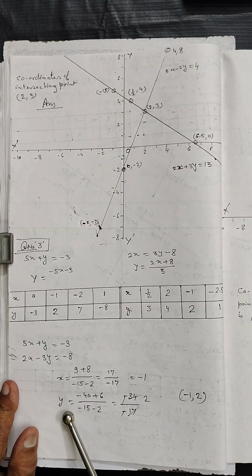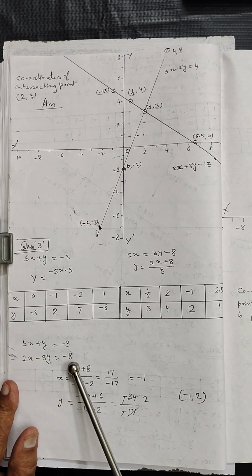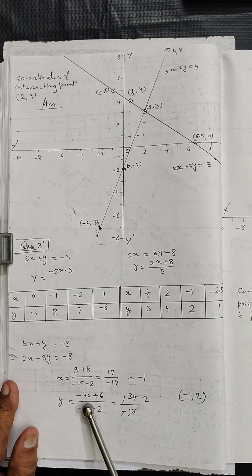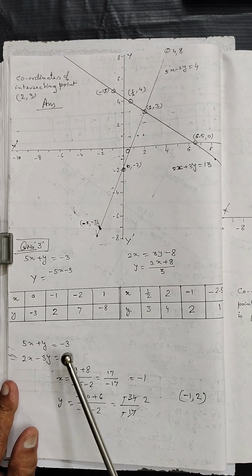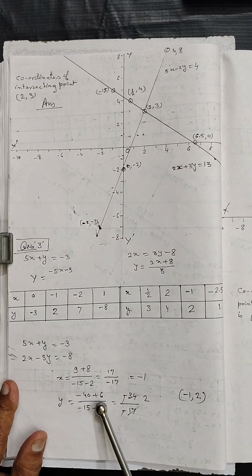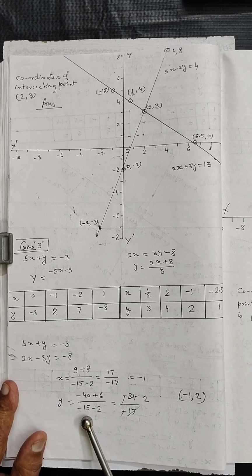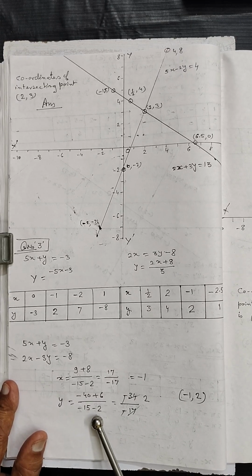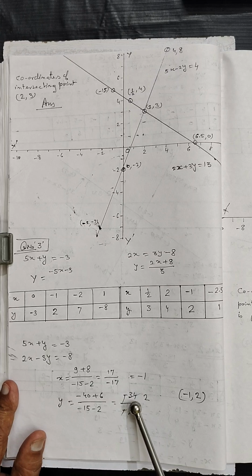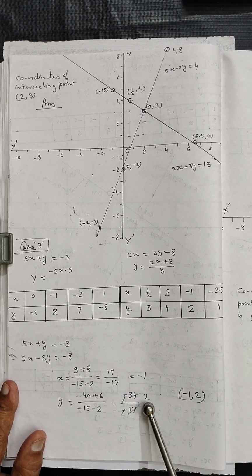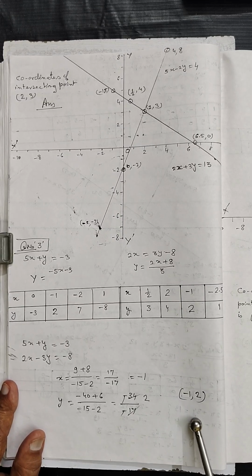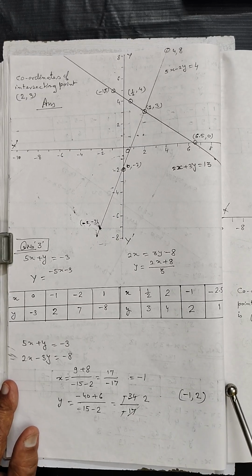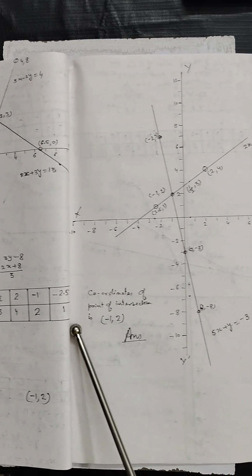Y will be equal to 5 into minus 8, that is minus 40, minus 2 into minus 3, that will be equal to plus 6, whole divided by minus 15 minus 2. That will be equal to minus 34 divided by minus 17, and it will be equal to 2. So the intersecting point or the solution of these two equations will be minus 1 and 2. The graph equation will be like this.